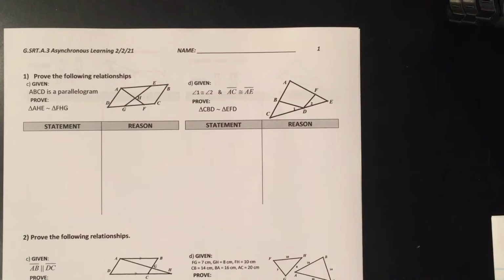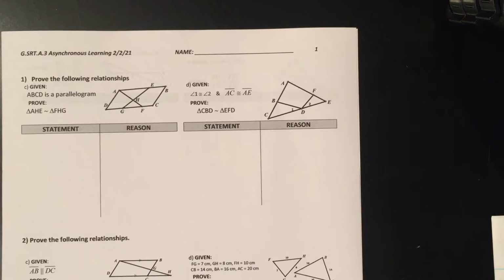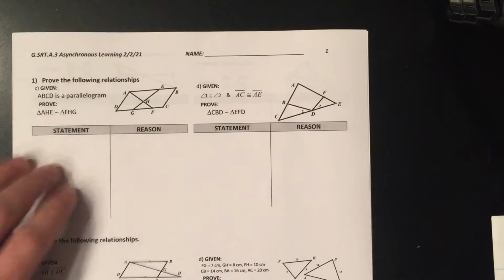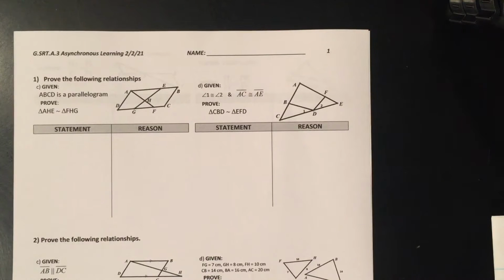For our asynchronous learning today, I decided to make a quick little video. This is the worksheet that's actually posted on Google Classroom for you guys to complete. So I'm going to lead you through the proof, number 1 up here. I'll lead you through it, hopefully addressing some questions you might be thinking in your head, as well as reviewing some vocabulary and some of the aspects of the problem that we should be looking for in order to create this proof.